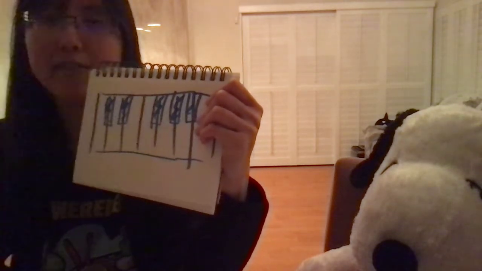So 2 halves add up to a whole. So that you can tell people the distance between the 2 notes apart. Like let's say C to E, that's 4 half steps apart.